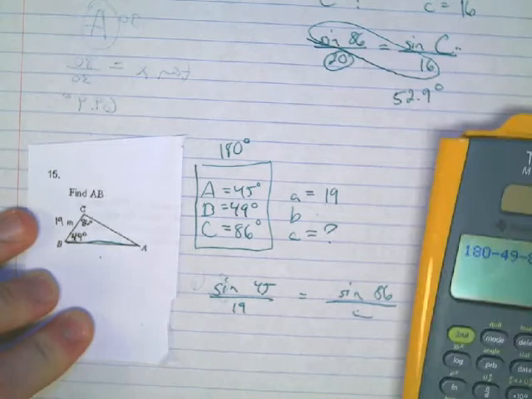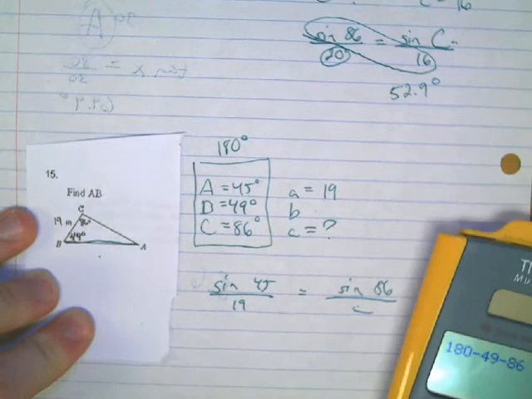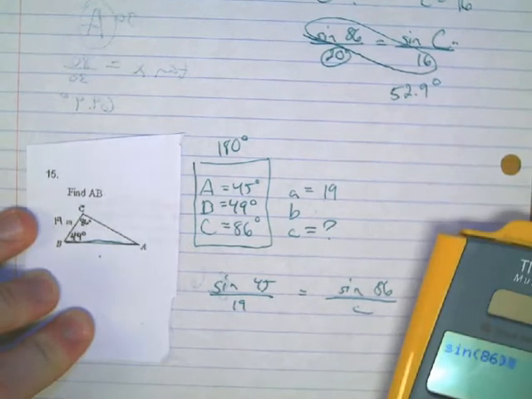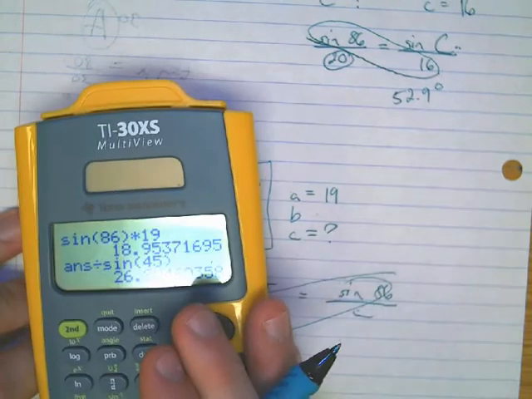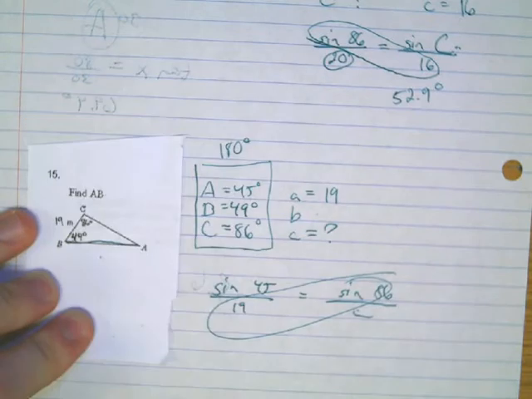Sine of 86 times 19 divided by sine of 45, I get 26.8. Good news is, that is my answer right away because it's a side.